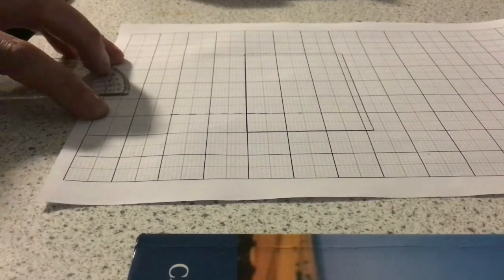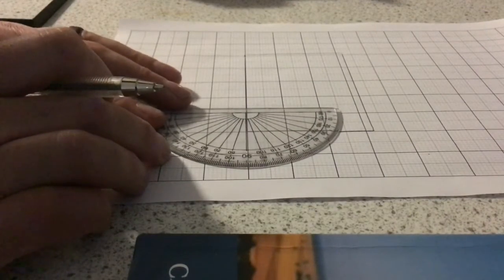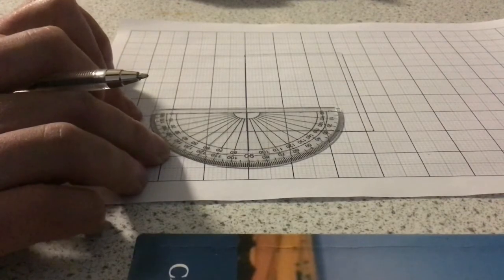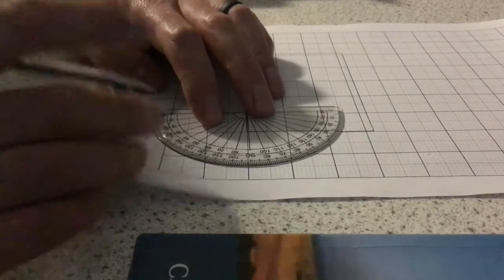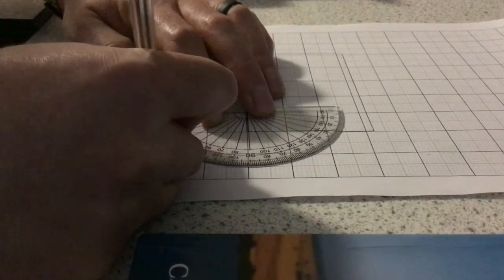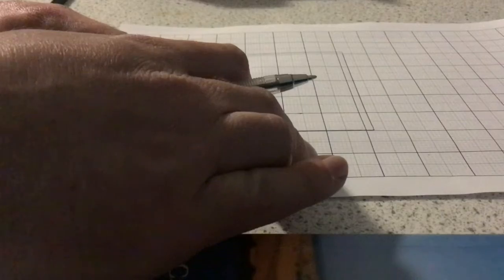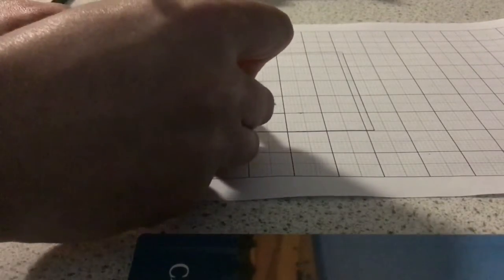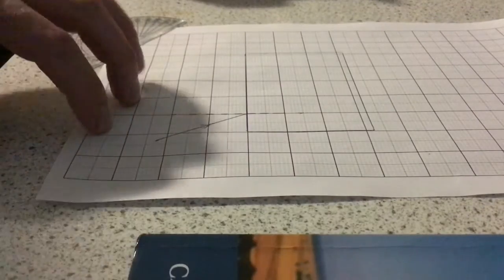But what I'm going to then do is use my protractor. I'm going to line up my normal line with the 0 point on the protractor, and I'm going to measure an angle of 30 degrees. So I'll mark it off just there. What I'm now going to do is continue the line going towards where the surface of the glass block meets the normal. And that is going to be my incident ray. That's where the light's going to enter into the glass block.